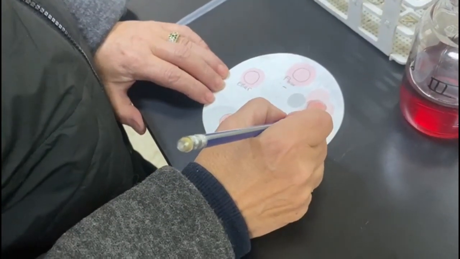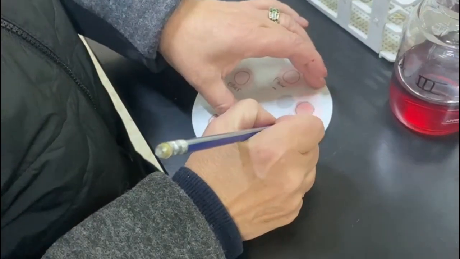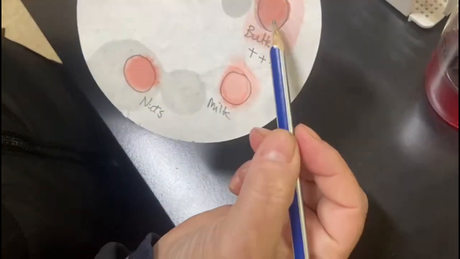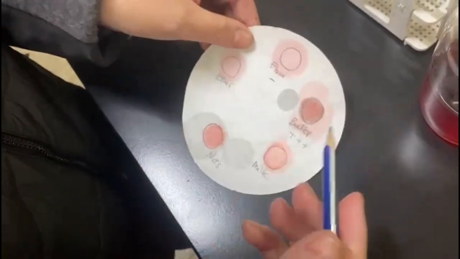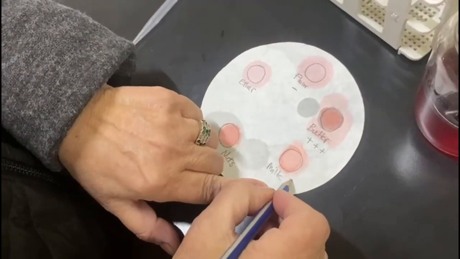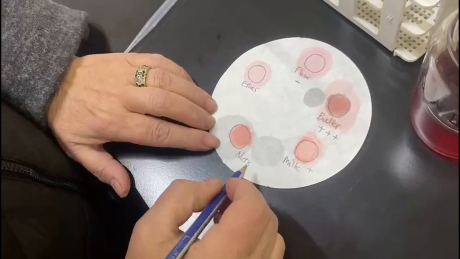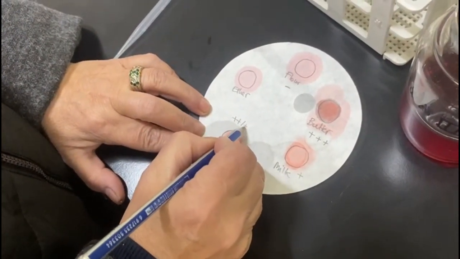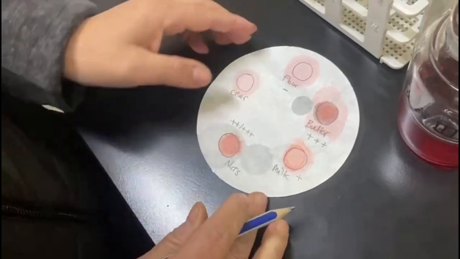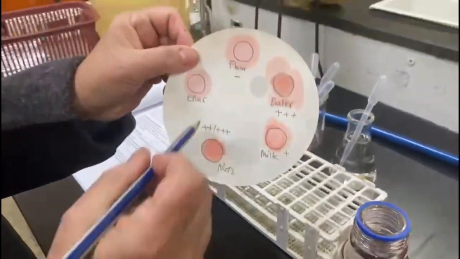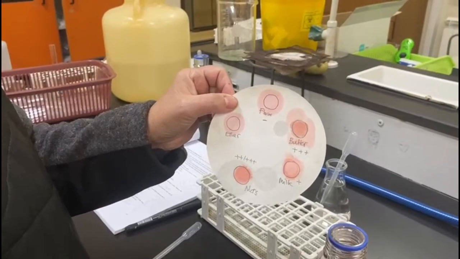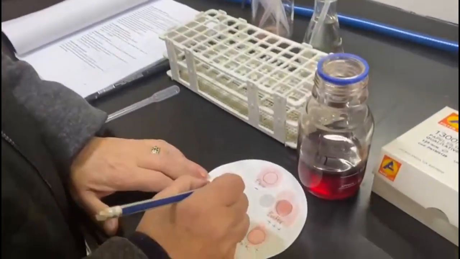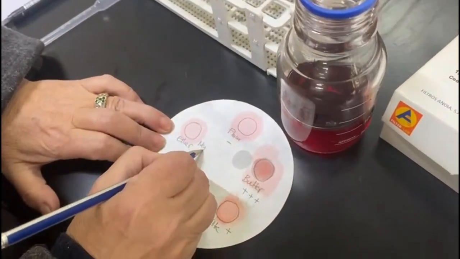I would write 3 pluses for butter. As you can see, the intensity of the color here is quite dark. I would write 1 plus for milk, and 2 to 3 pluses for nuts. This would be how I summarize the results of this experiment. Remember, this is my negative control.